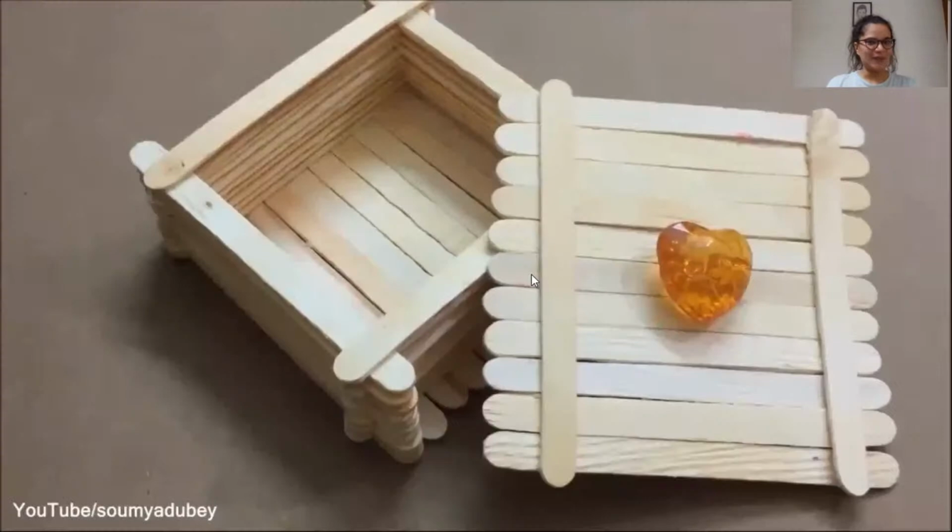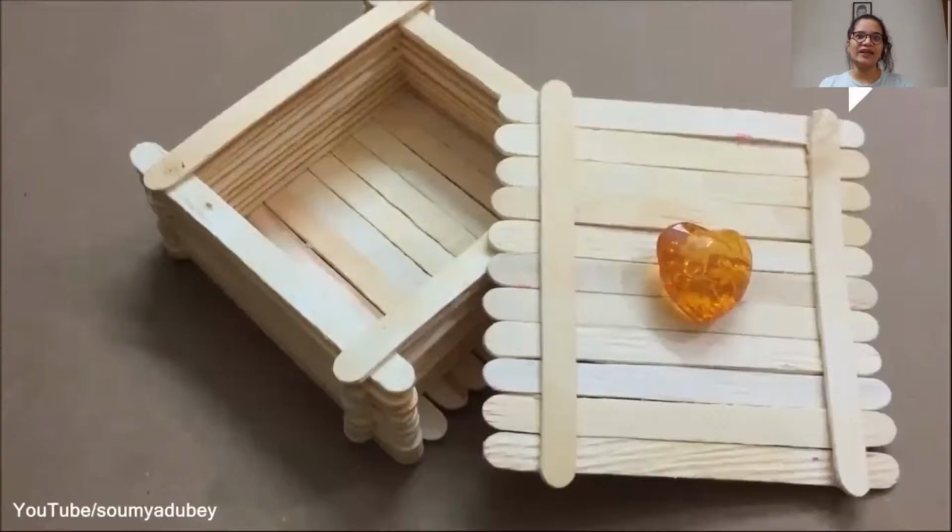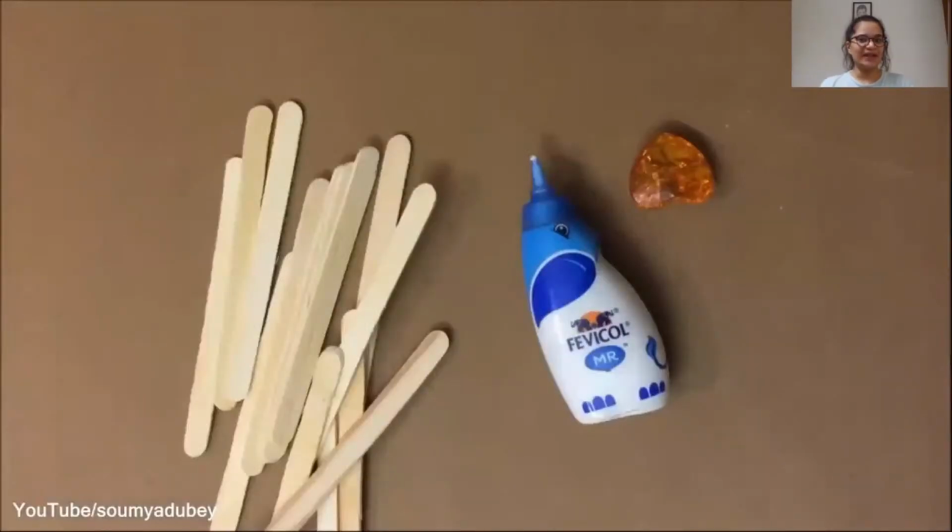So this is a treasure box we are going to make. It's going to be a small one, so you can just keep a few things in it. Let's start. We are going to make it with a few candy sticks. So this is how mine looks. We're going to start with a couple of candy sticks.